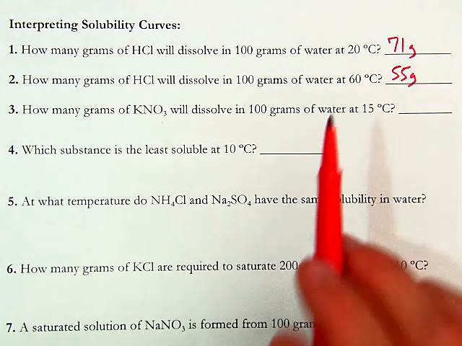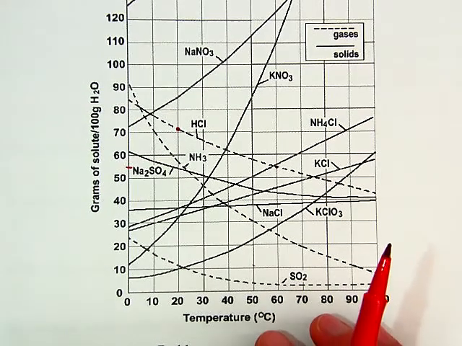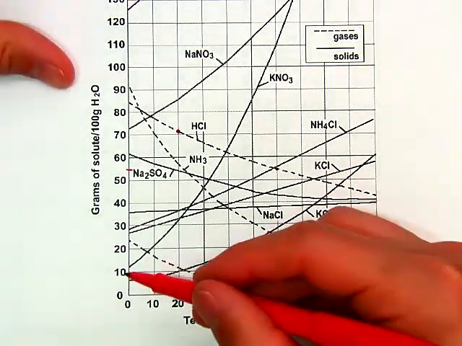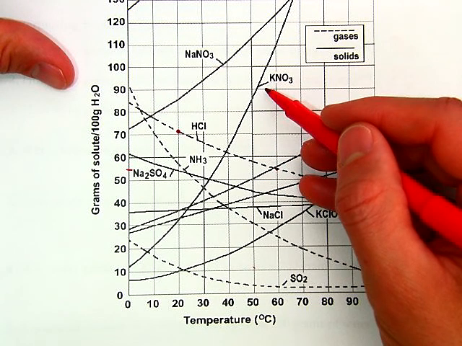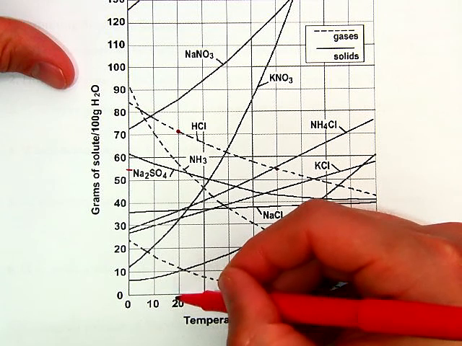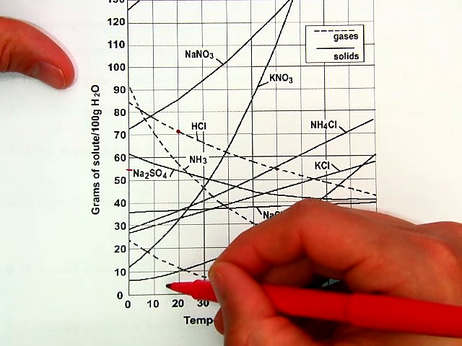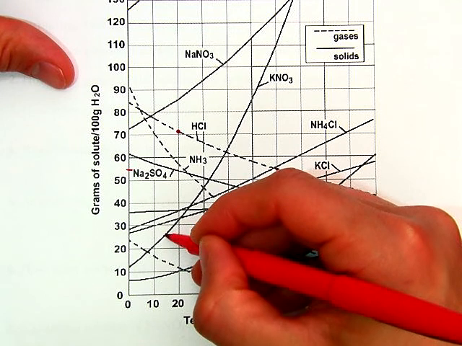water at 15 degrees Celsius? So we're going to find the line for KNO3, which is a very steep line here. Here's the line for KNO3. At 15 degrees, so here's 10, here's 20, so 15, we're going to go up and we hit about right here.